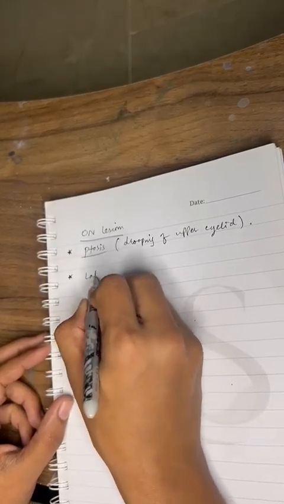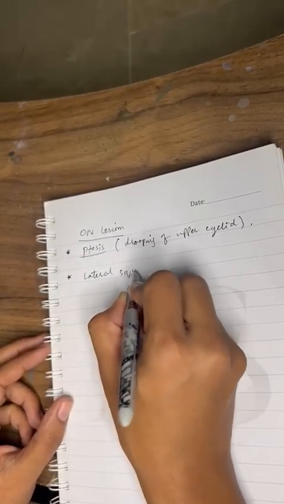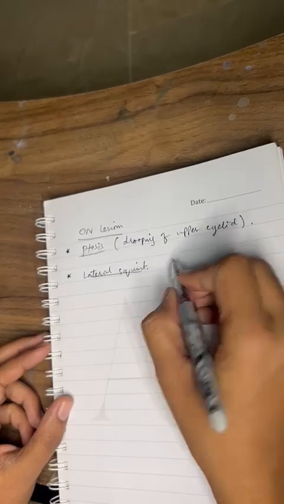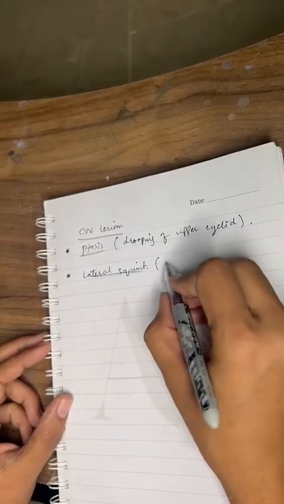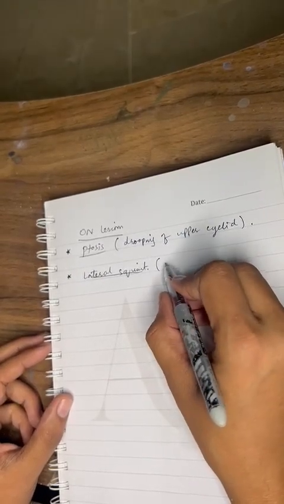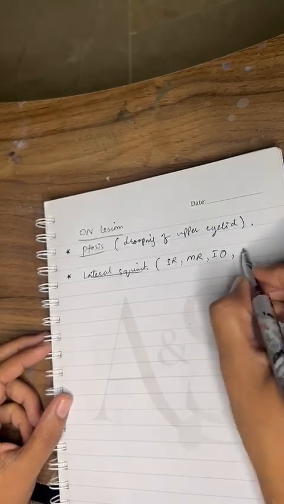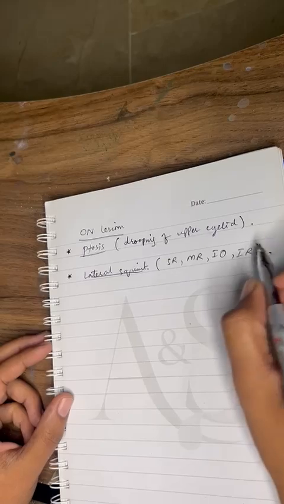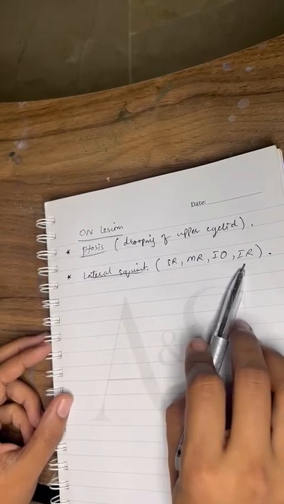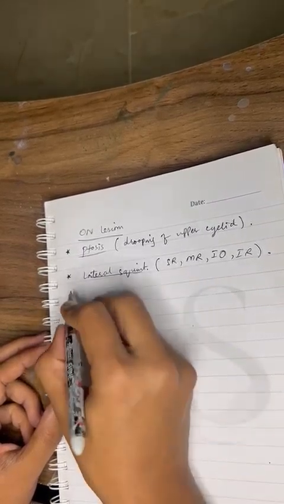Second, you can get a lateral squint. This lateral squint happens due to loss of innervation of the extraocular muscles, which are the superior rectus, medial rectus, inferior oblique and inferior rectus. Due to loss of innervation of these extraocular muscles, the patient will get a lateral squint.